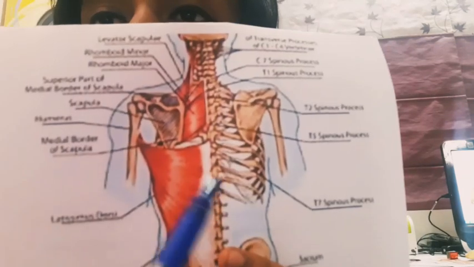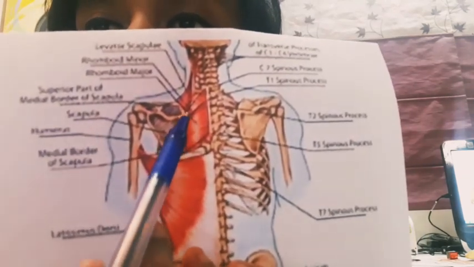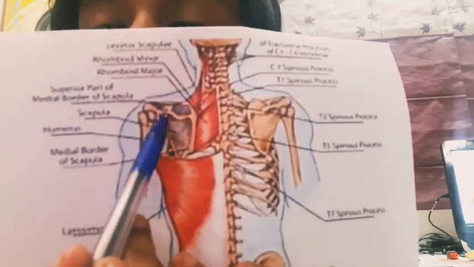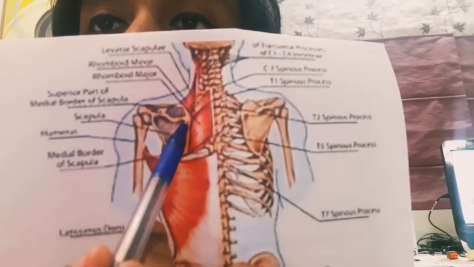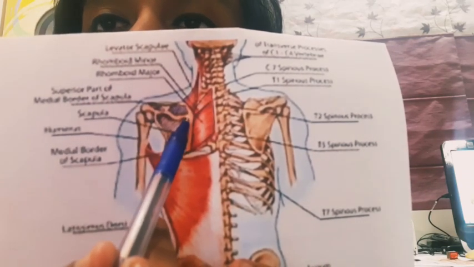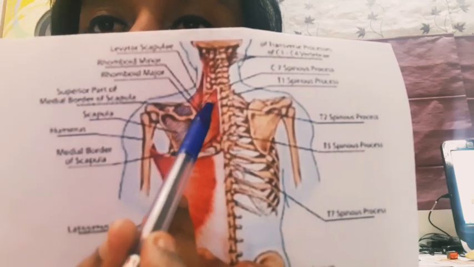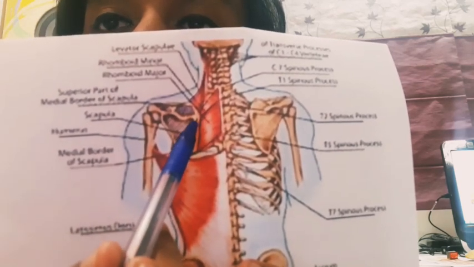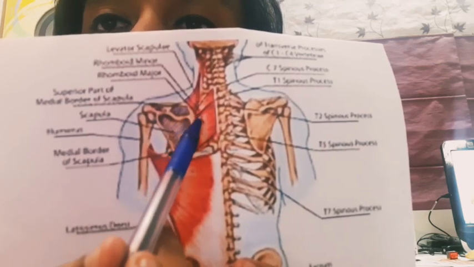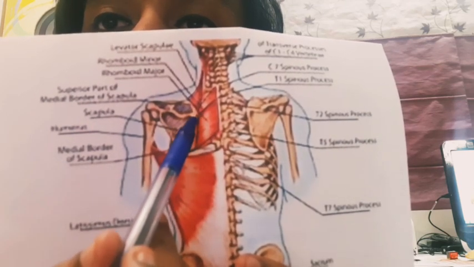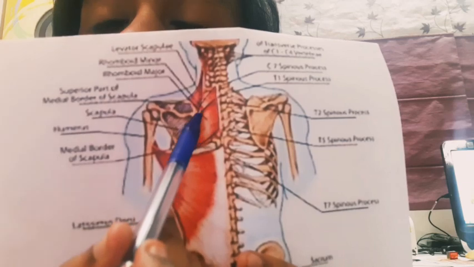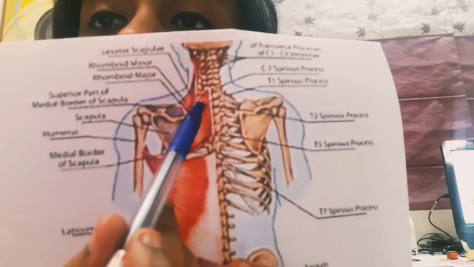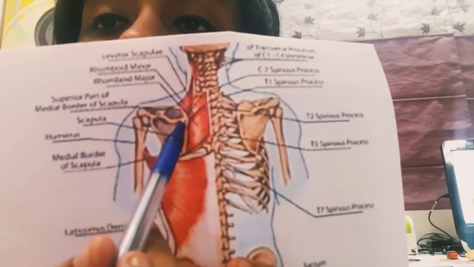So over here, if you see, this is the spine of the scapula. So this is the root of the spine, right? So over here, which muscle is attached? Medially. This is the medial border, root of the spine, and at the root of the spine on the medial border, here this small muscle is rhomboid minor. Minor is always above. Just remember it that way.